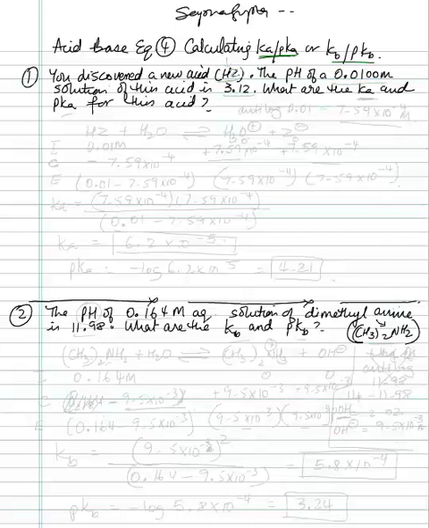So the first question here: you discovered a new acid, woohoo, and that is HZ. The important part about HZ is that it tells you it is monoprotic, only one dissociable hydrogen. That's why it's important to know it's HZ. The pH of a 0.100 molar solution of this acid is 3.12. What are the Ka and the pKa for this acid?